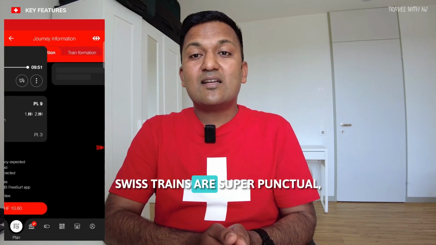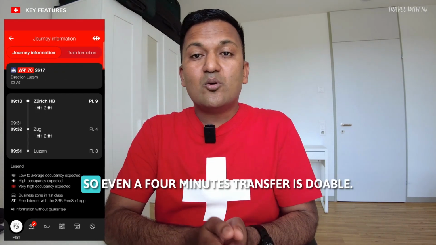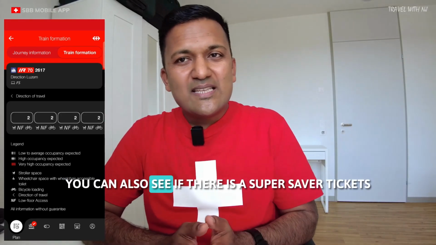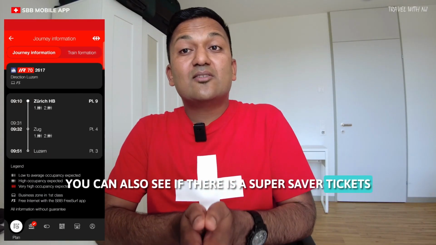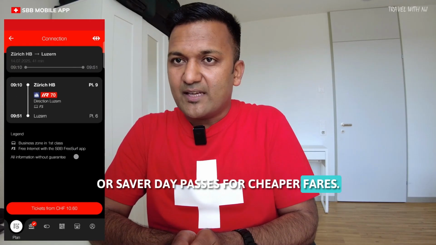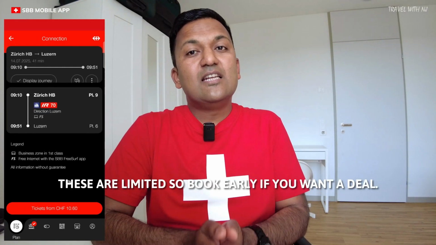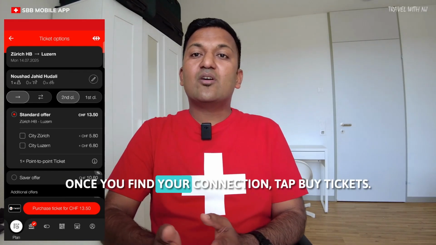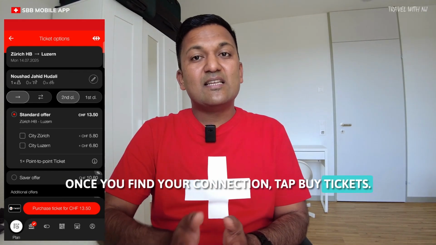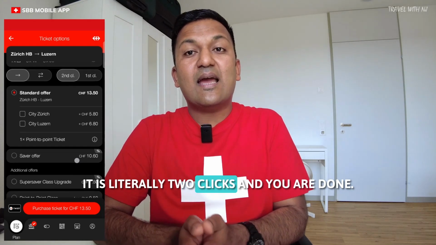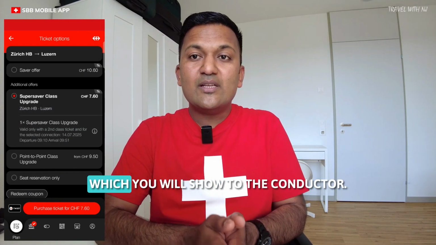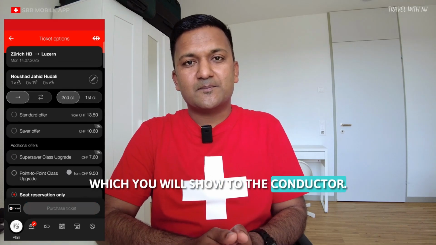Swiss trains are super punctual, so even a 4 minute transfer is doable. You can also see if there are super saver tickets or saver day passes for cheaper fares. These are limited, so book early if you want a deal. Once you find your connection, tap buy tickets. It's literally 2 clicks and you are done. Your ticket shows up as a QR code which you will show to the conductor.